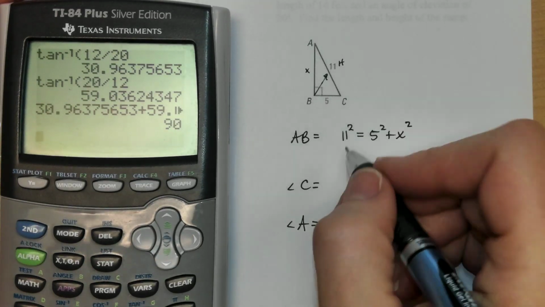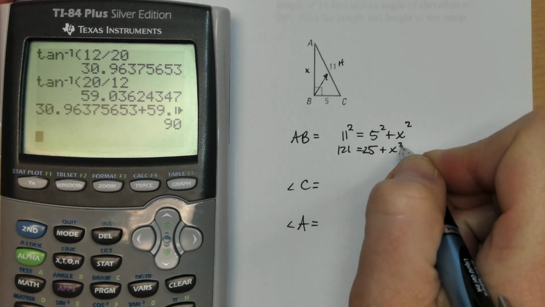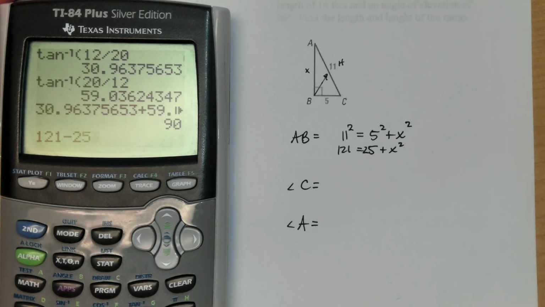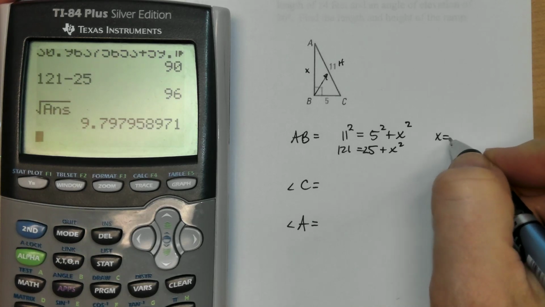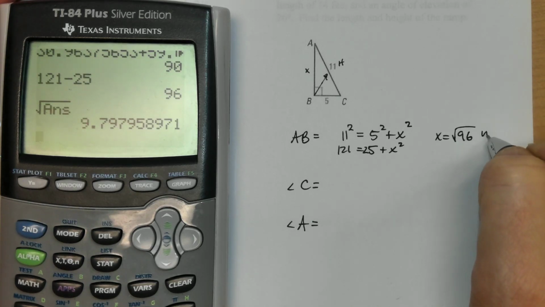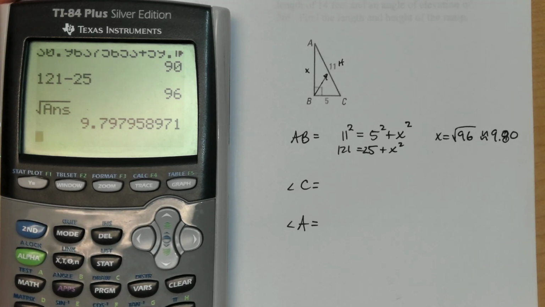So 11 squared is 121. Oops, that's 25. So 121 minus 25, and then we'll square root 96. And you can write the square root of 96, or it's about 9.7. Well, 9.8 actually, once you get done rounding.